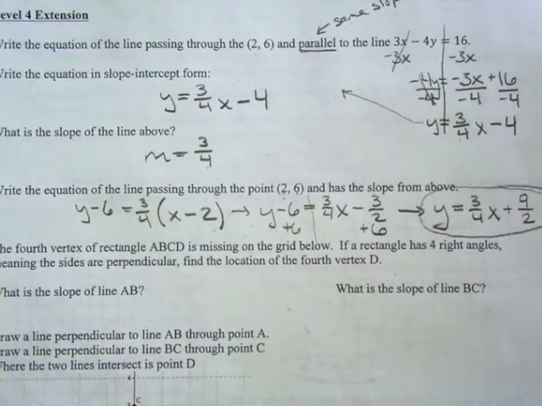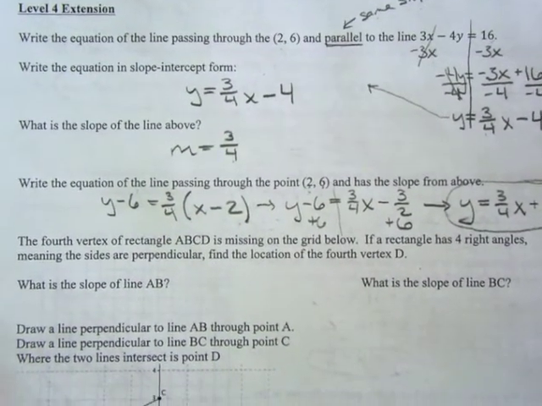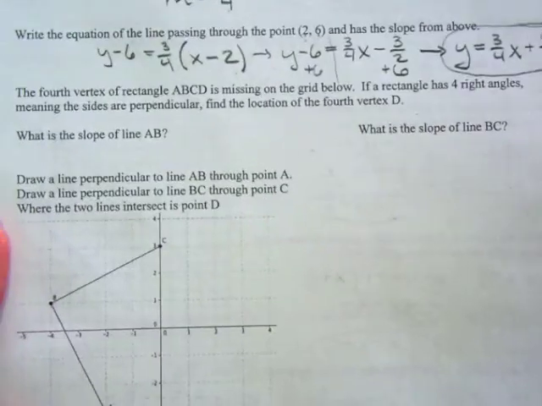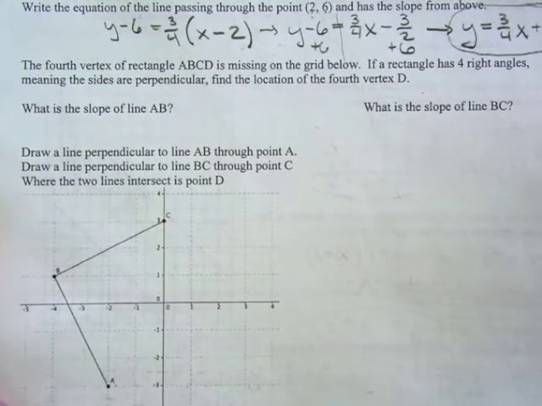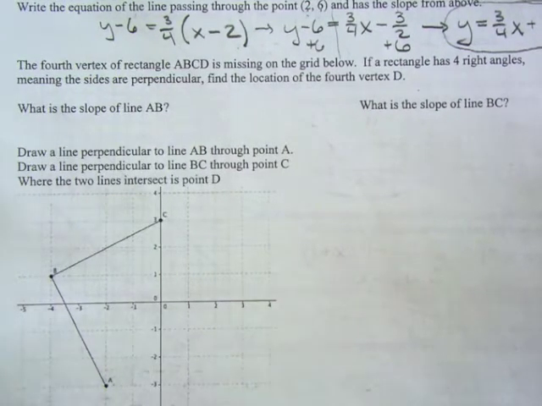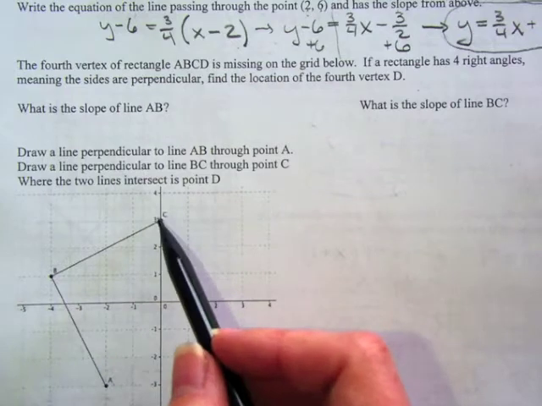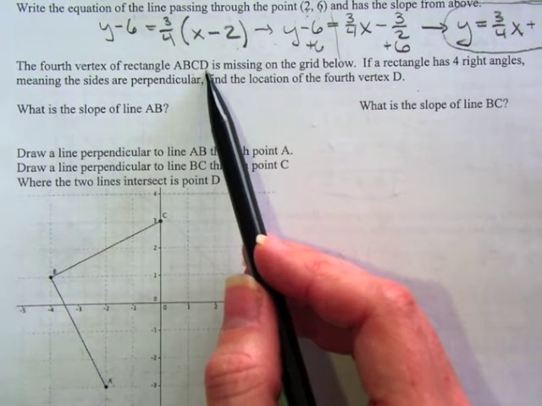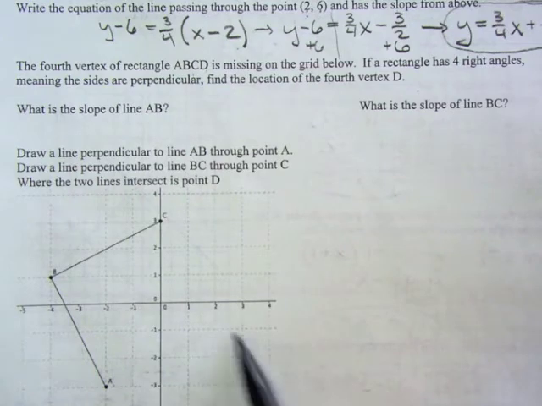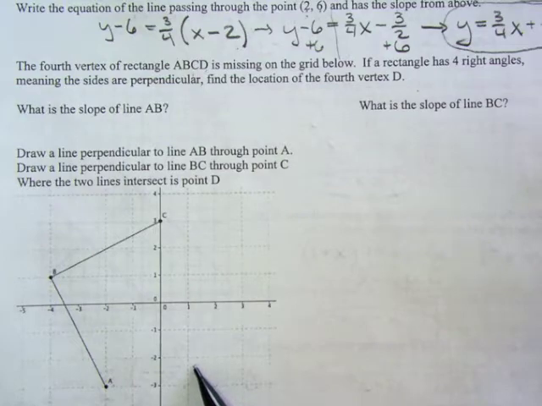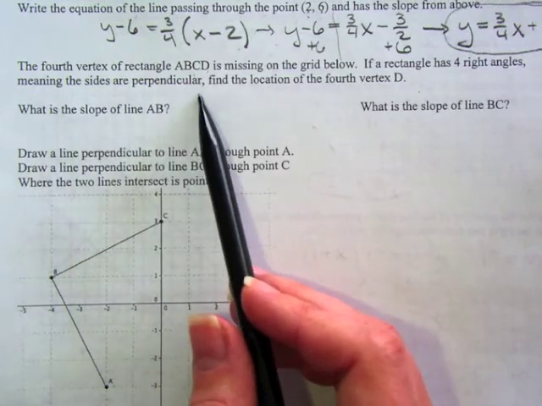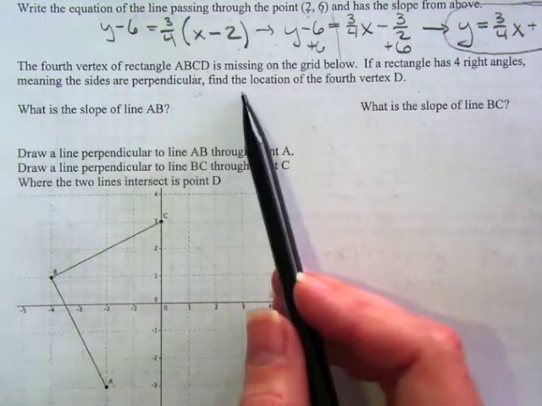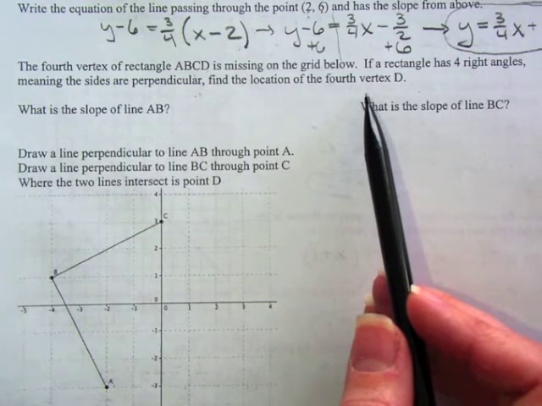So we're looking at a rectangle. The problem states, let me move this up so we can see everything. There we go. It states that the fourth vertex of a rectangle ABC is missing on the grid below. So we've got 1, 2, 3, and then we have to find D, the fourth vertex of our rectangle. Somewhere over here would be a general idea of where that needs to be so that this is actually a rectangle. We know that a rectangle has 4 right angles, meaning that the sides are perpendicular. So using that concept, we want to find the location of that fourth point D.